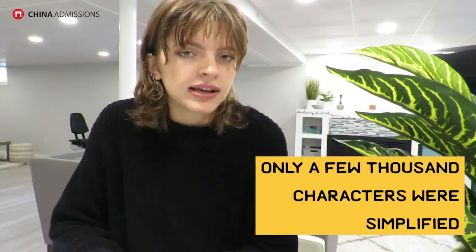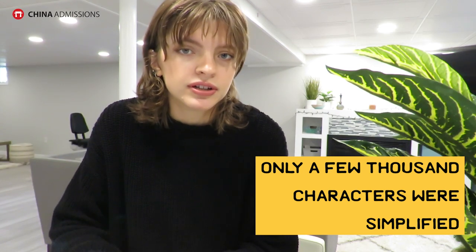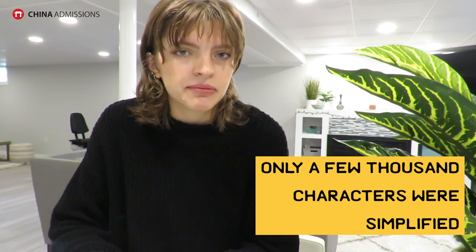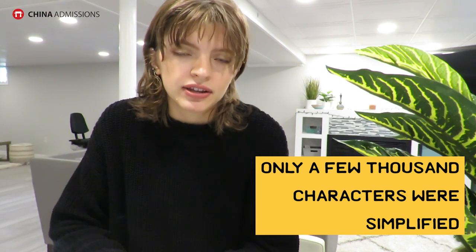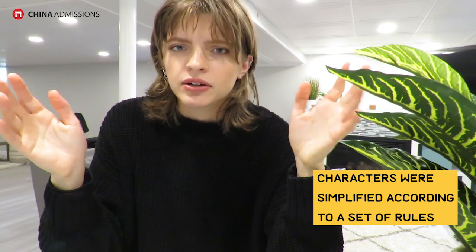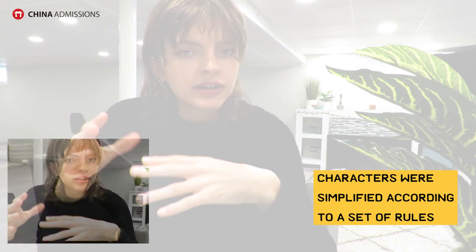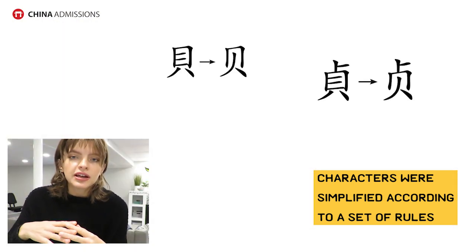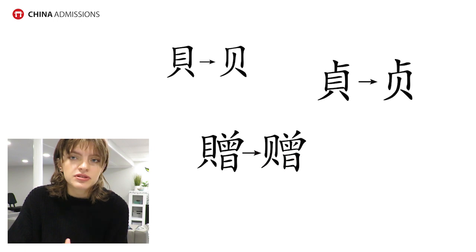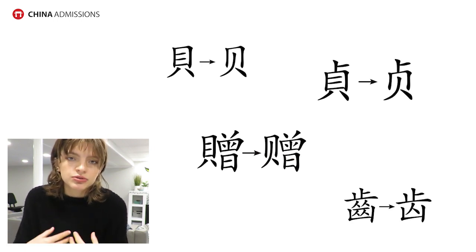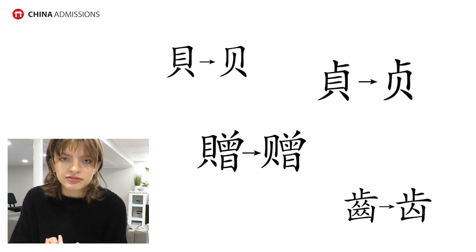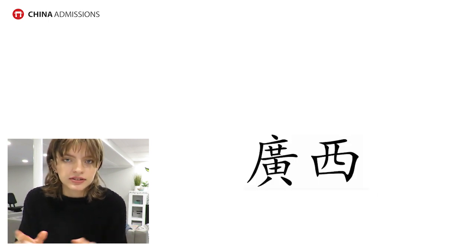This is not as hard as you might think. Remember that only a few thousand characters were simplified from traditional, so there are a lot of characters that are still the same. Even if you only learn Simplified Chinese your entire life, when you start learning traditional, you're not going to be starting from level 0. Also, the characters weren't just simplified randomly according to someone's opinion or personal whim. They were simplified according to a set of standard rules. So you can get familiar with the rules that China used to simplify characters, and knowing these rules will help you be able to identify the characters both in their traditional and in their simplified form.